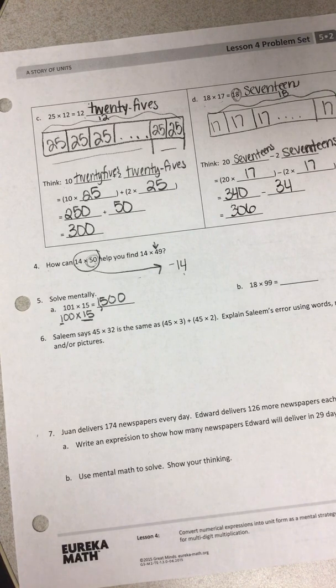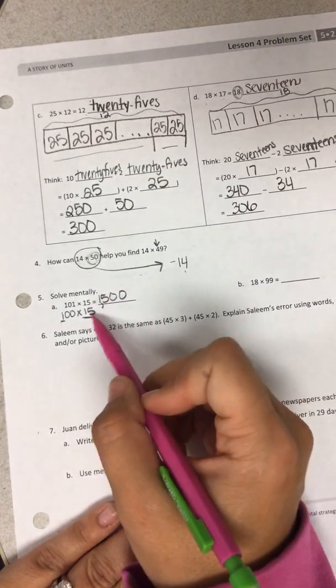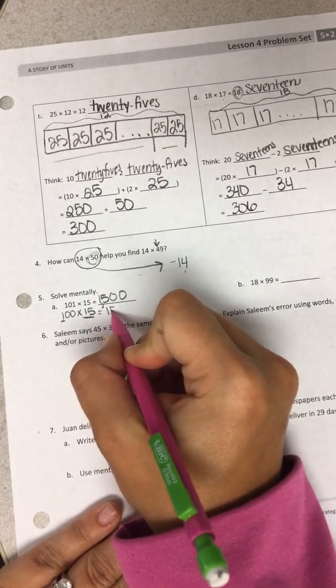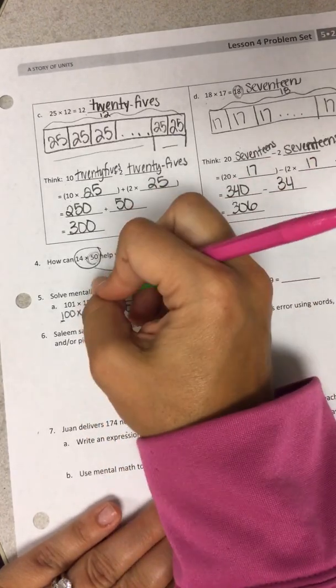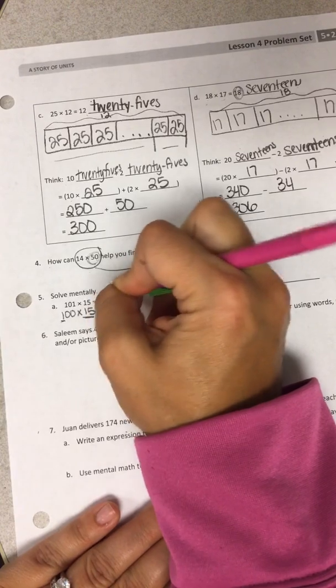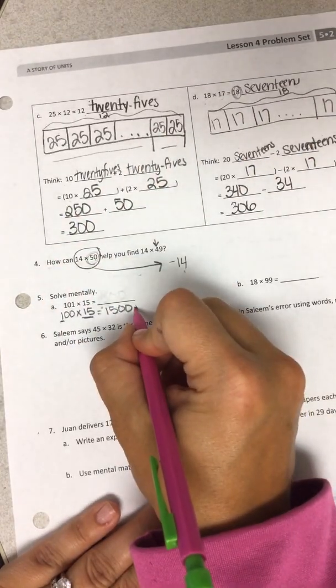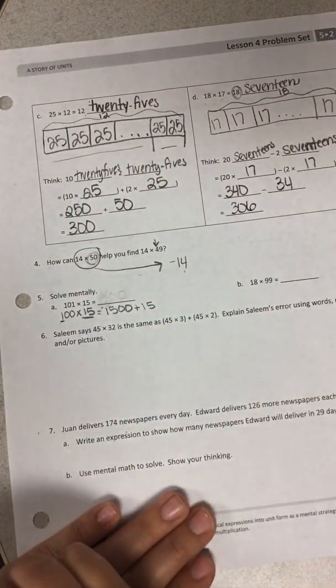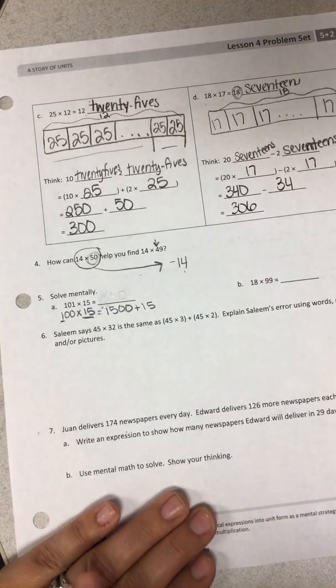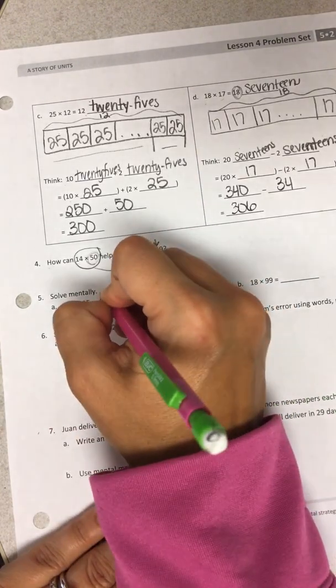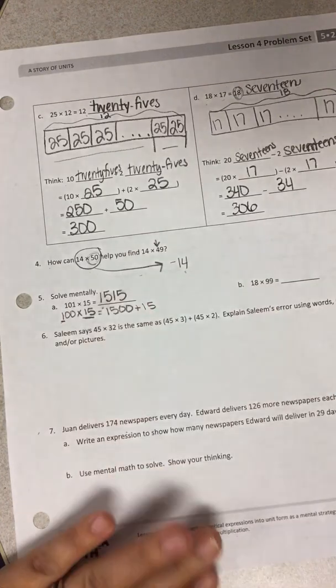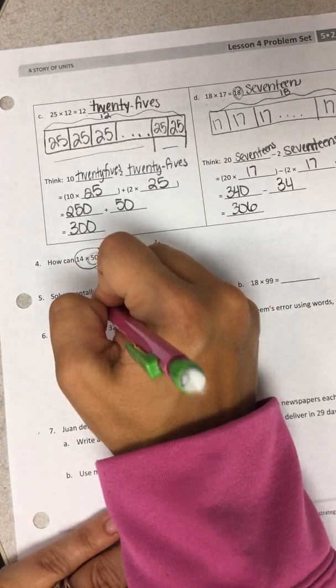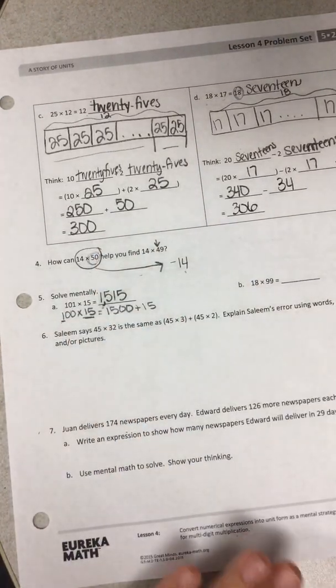Okay. And actually, sorry, I shouldn't put the answer. That answer is 1,500. But remember, I rounded down. So what do I need to add to this 1,500? Well, I need to add that 15 that I took away. So my answer should be 1,515. Sorry, I was just rounding. I was not giving the actual answer. We do need to give the actual answer.